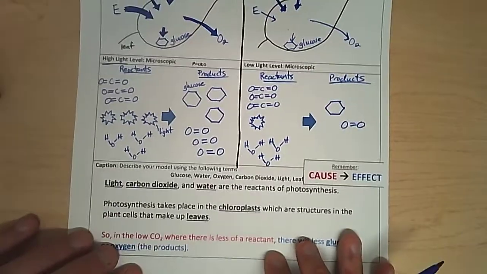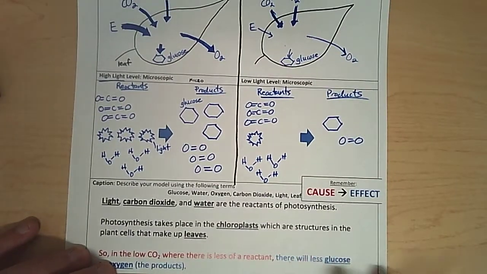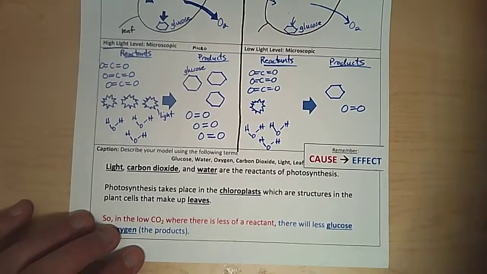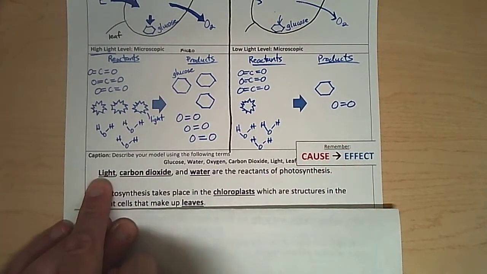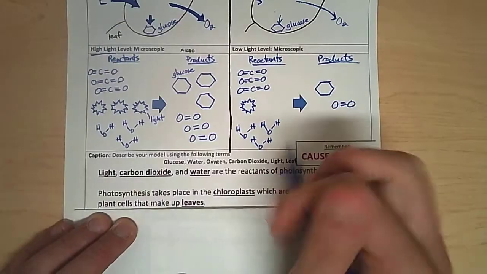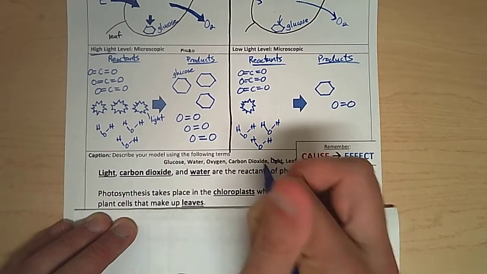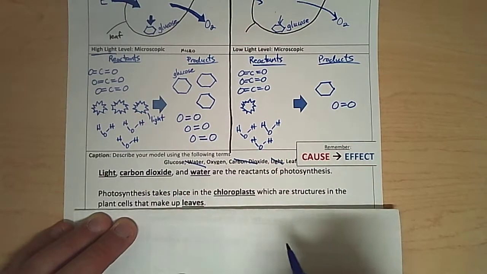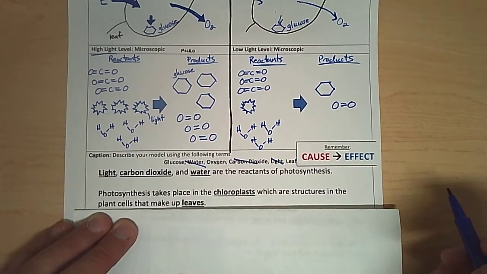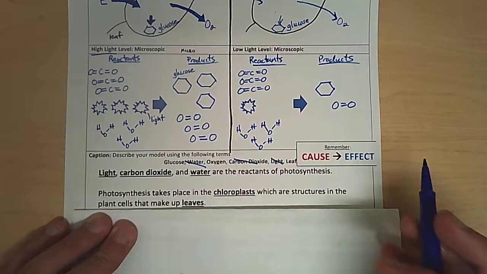Now, in my explanation, I actually did not start with cause and effect just yet. I started off more with just talking about my terms. So I said, hey, light, carbon dioxide, and water are reactants of photosynthesis. So just setting the stage.